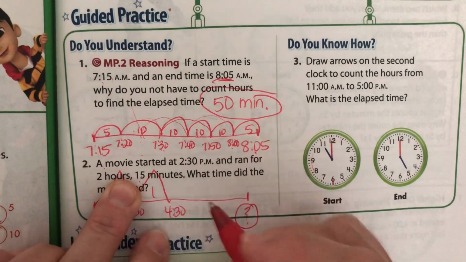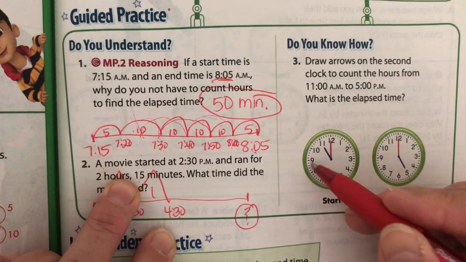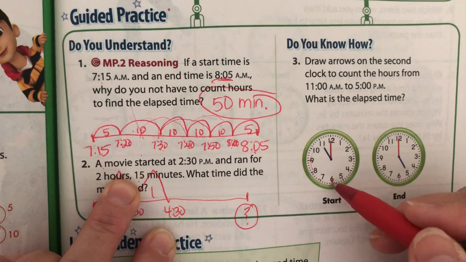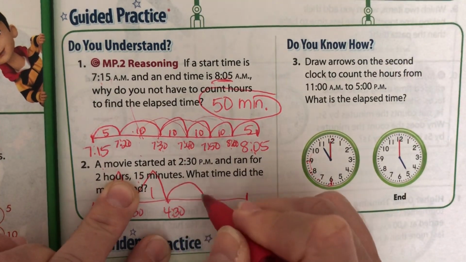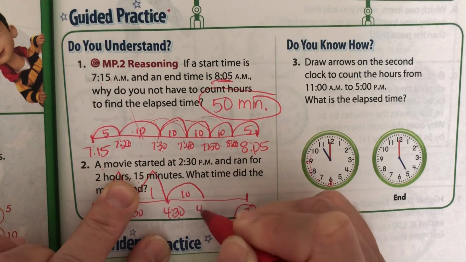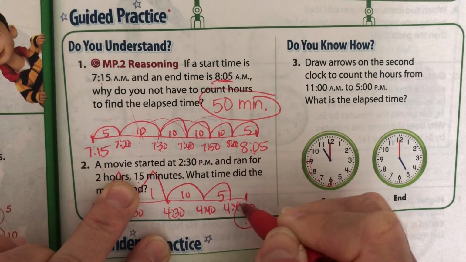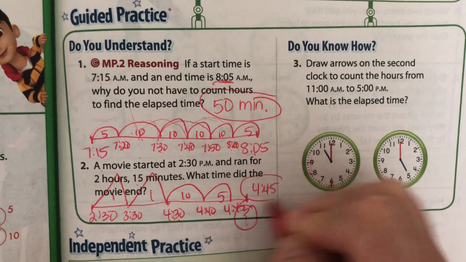So I can do a couple things. Again, where are you comfortable? You might know that in 15 minutes it's there, or you might go 5, 10, 15, or you might want to add 10 and then 5, okay? So I would do 10 minutes, that gets me to 4:40, and 5 minutes gets me to 4:45, okay? So what time did it end? 4:45, okay?